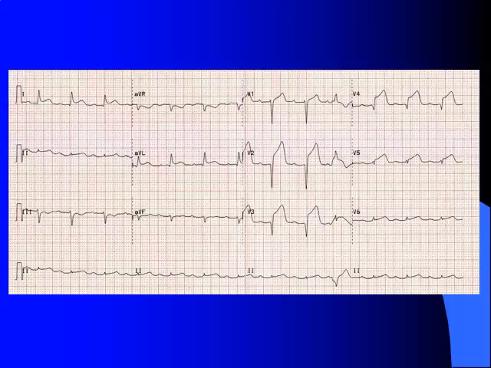Another example of a proximal LAD occlusion, this one's a little easier to pick out. We have ST elevation in V1, 2, 3, 4, 5, and 6. And then we have our reciprocal changes in leads 2, 3, and aVF, with elevation noted in lead 1 and aVL as well.